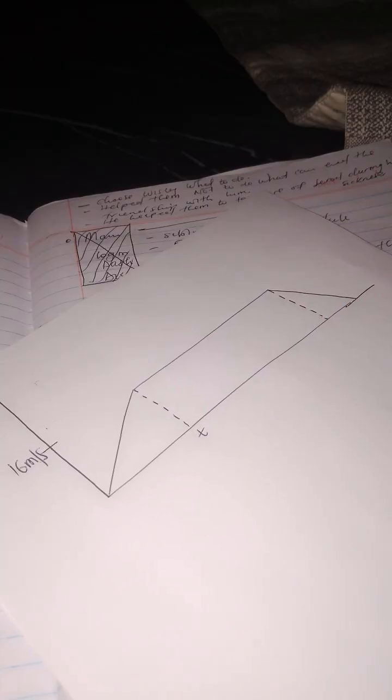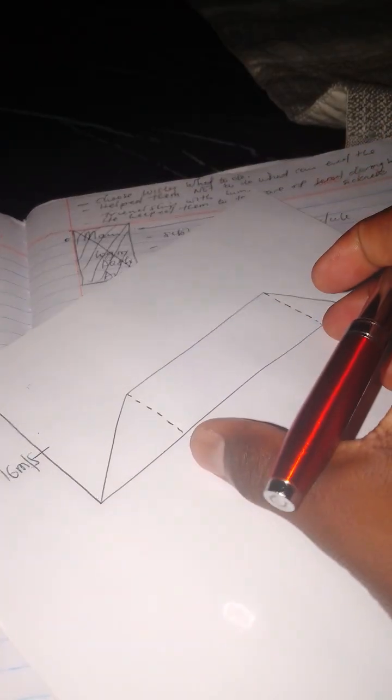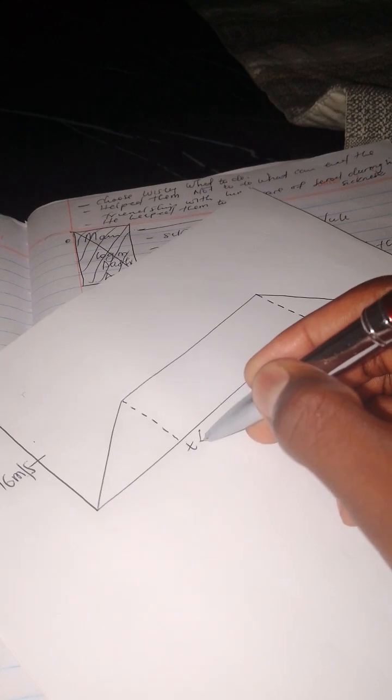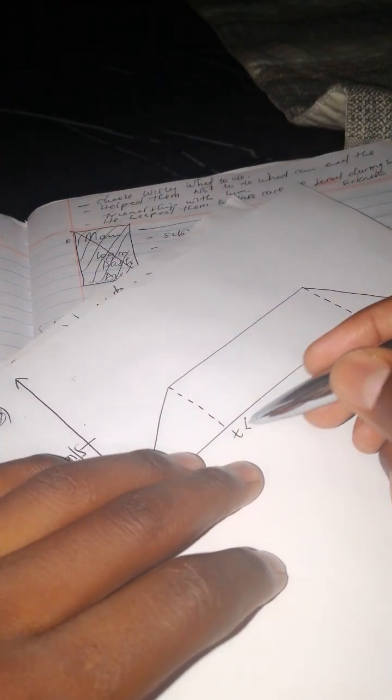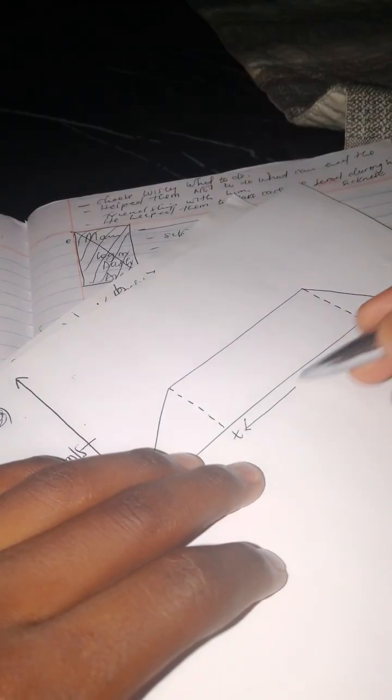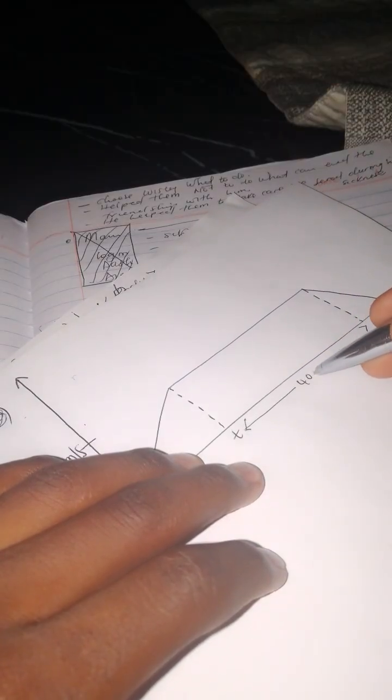From the question, there is a part which is saying from here to there it's 40. From here to here, this time interval is 40 seconds. I don't know if you've seen that, but here we have 40 seconds.